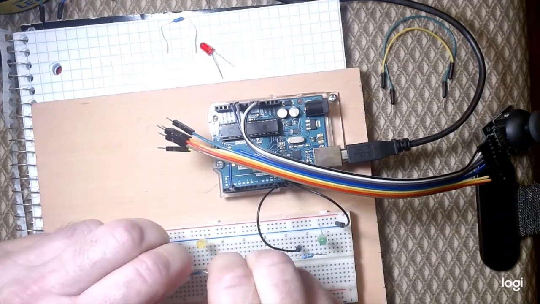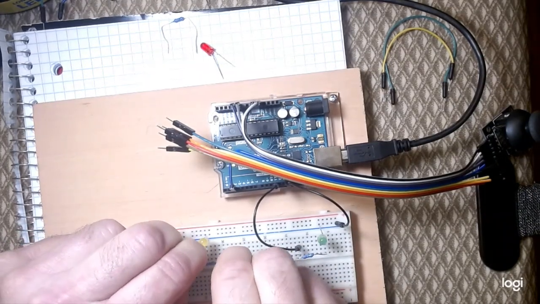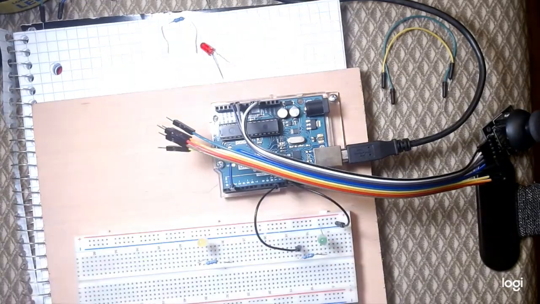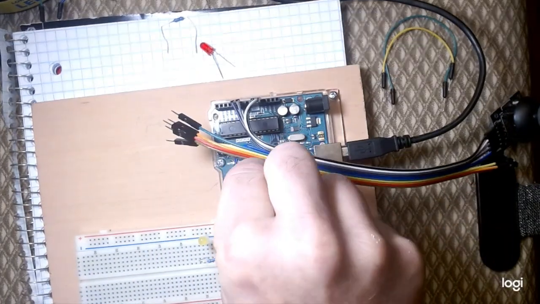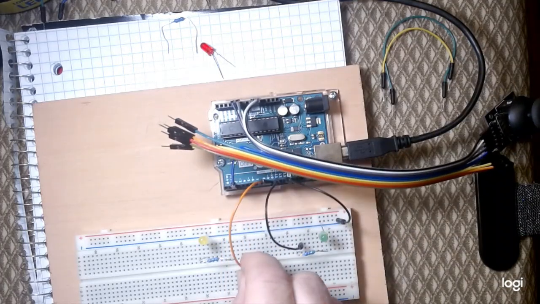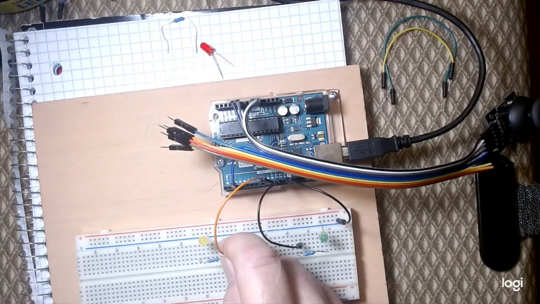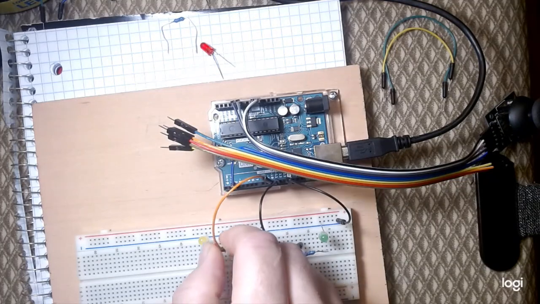You know what, I'm going to move my resistor this way. And I'm going to hook my yellow LED into pin number 10 and hook it here.